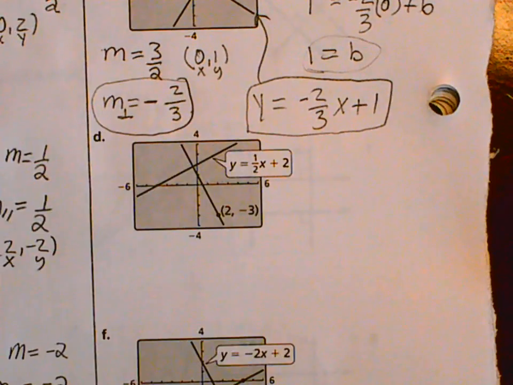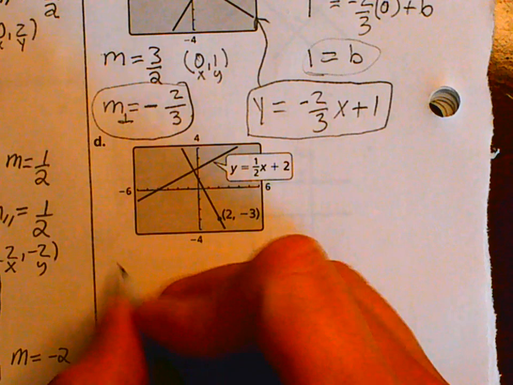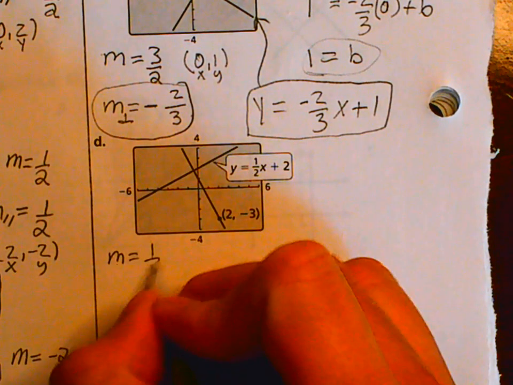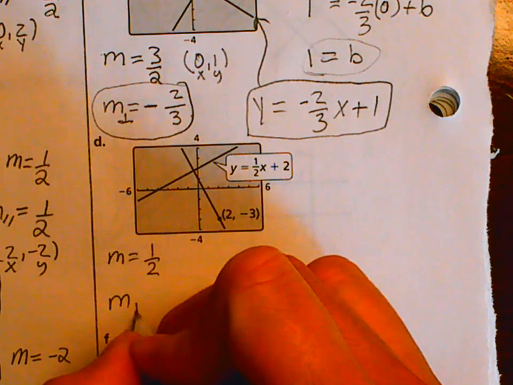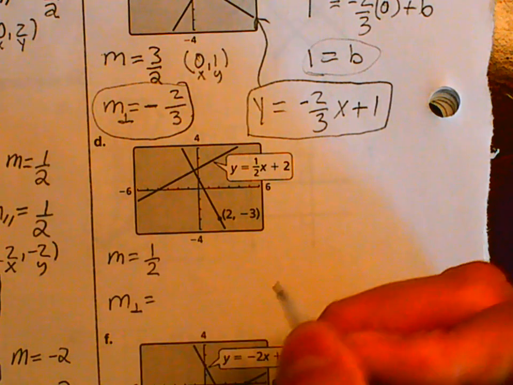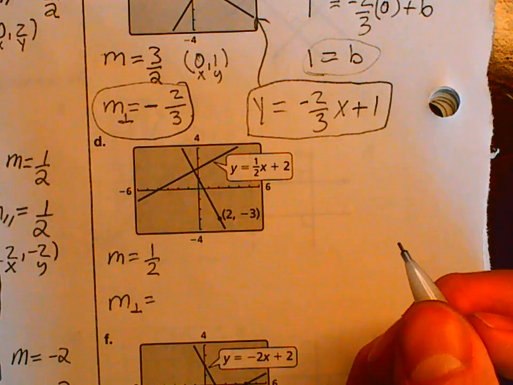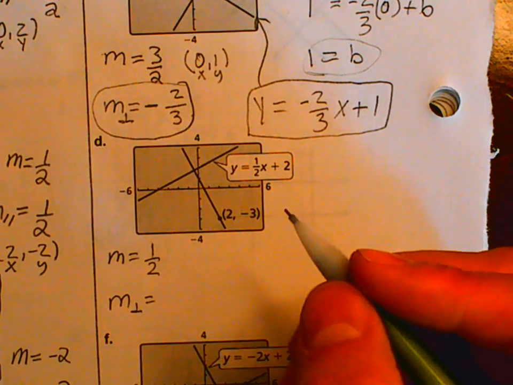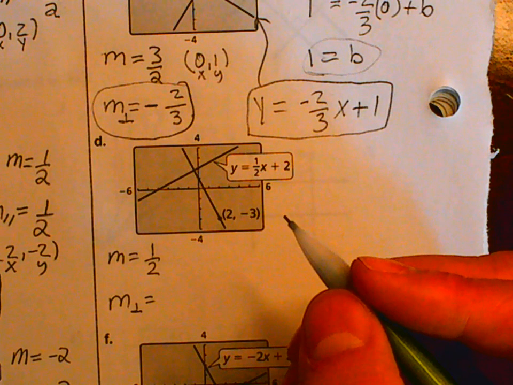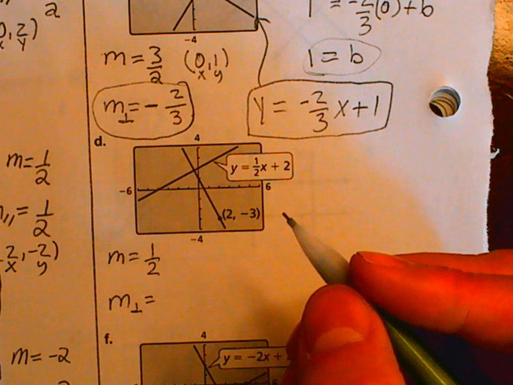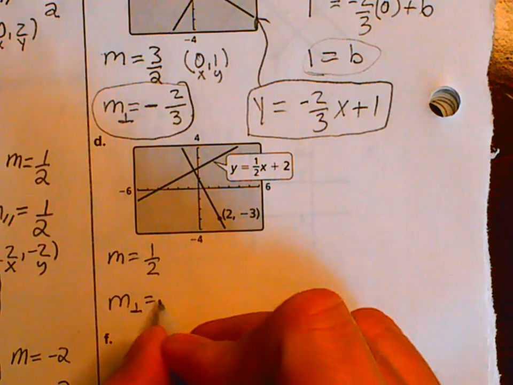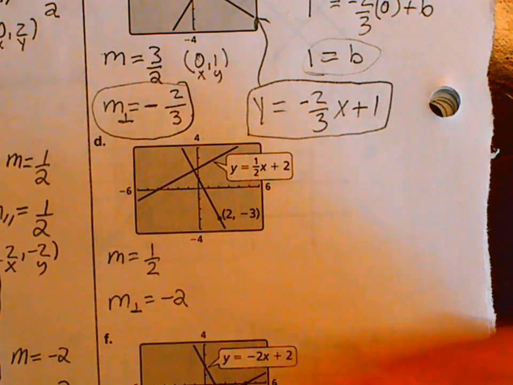Okay, let's take a look at the next one. Okay, so the slope of the original line, they tell me it's 1/2. So the slope of the line perpendicular to that is the opposite reciprocal of 1/2. So remember, flip it, change the sign. If you flip 1/2, you're going to get 2/1. And 2/1, you know that's just 2. But we want the opposite of that. So that's going to be -2.